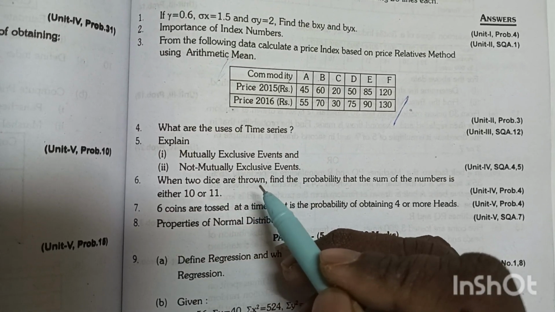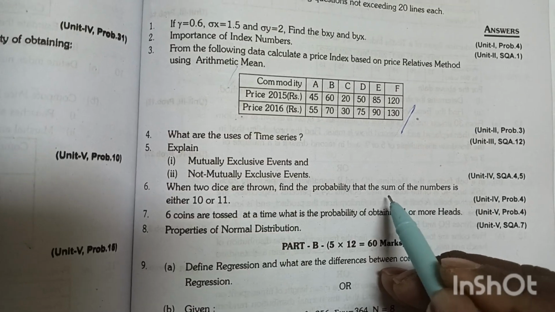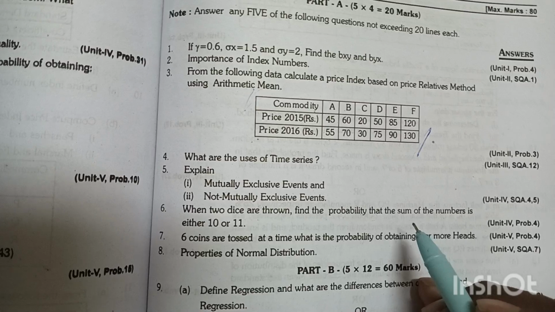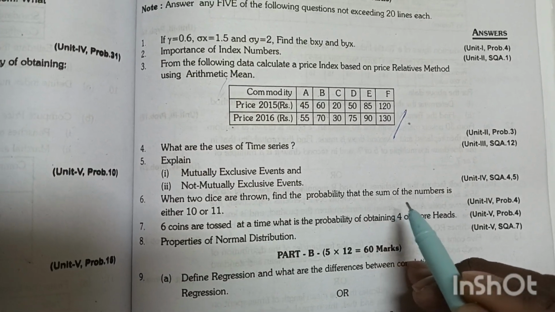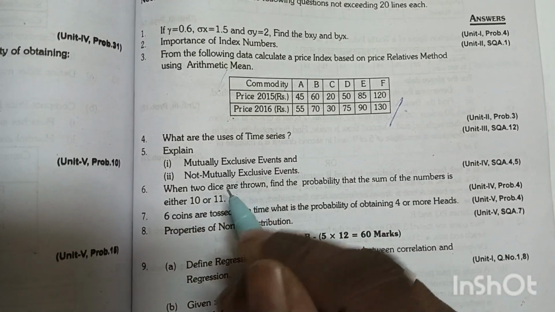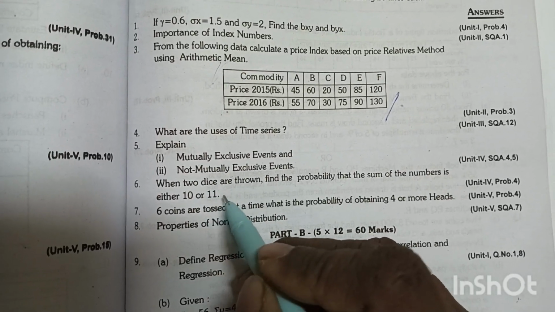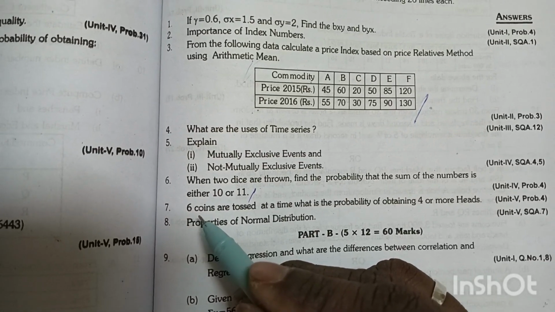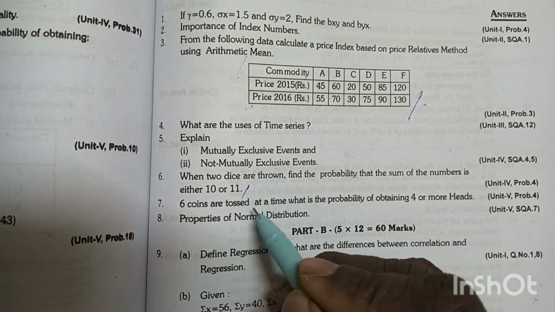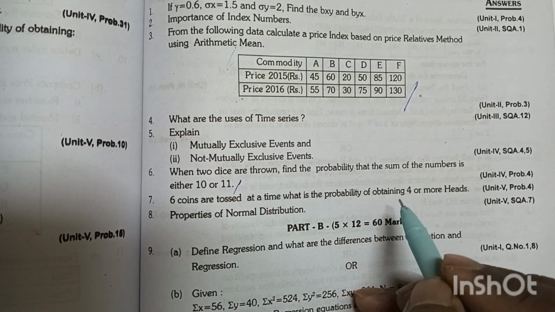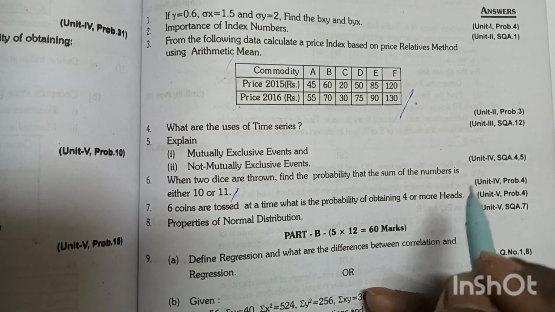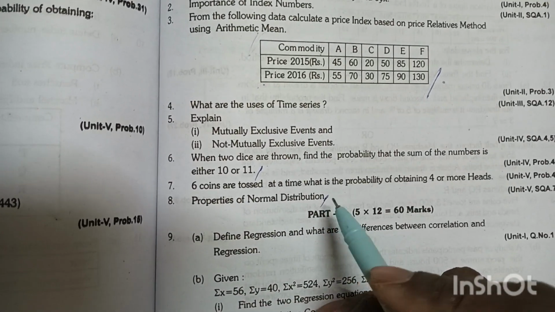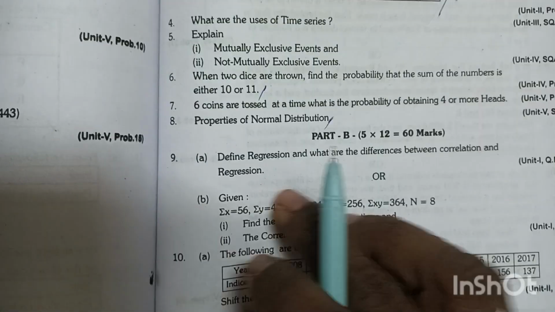When two dice are thrown, find the probability that the sum of the numbers is either 10 or 11. Very important and a very easy calculation. Next, 6 coins are tossed at a time. What is the probability of getting 4 or more heads? Very important. Properties of normal distribution they asked you to write.